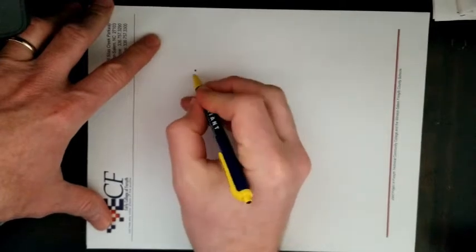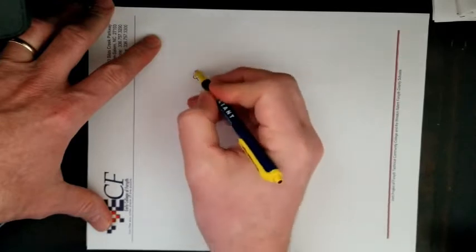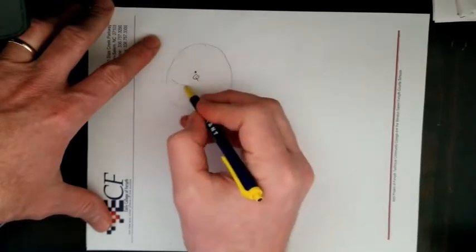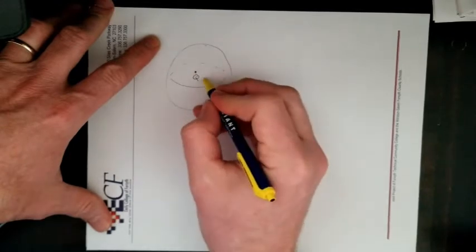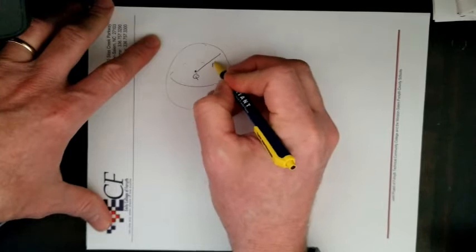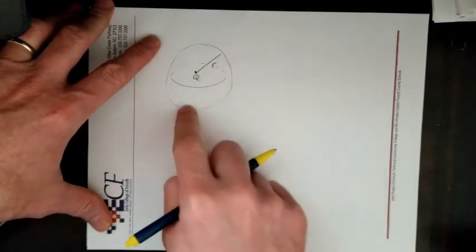Imagine that I have a charge right here of Q. I'm going to create a Gaussian sphere around it, where Q is at the center. So this distance here is R. And I want to know, what is the electric flux coming out of the surface?